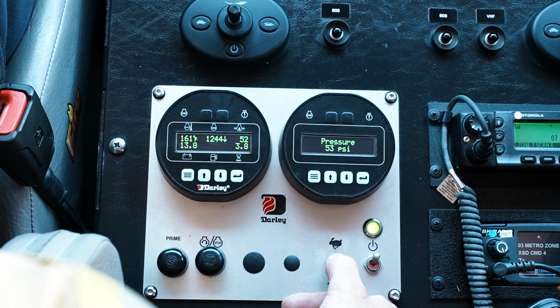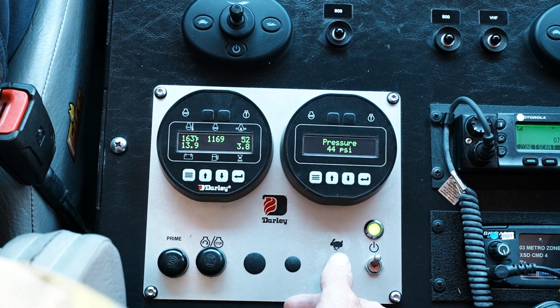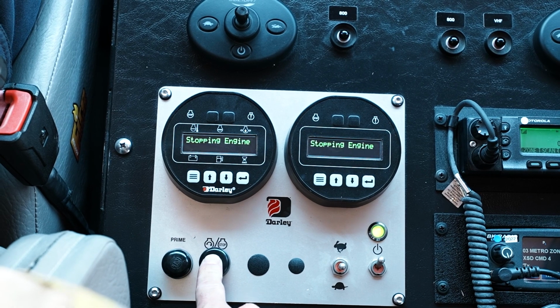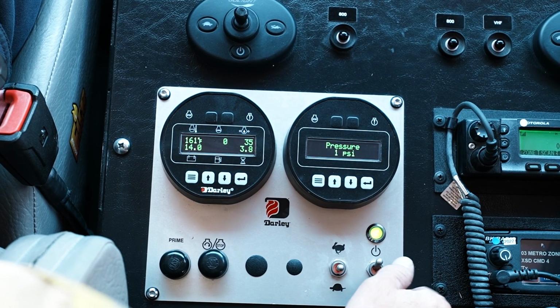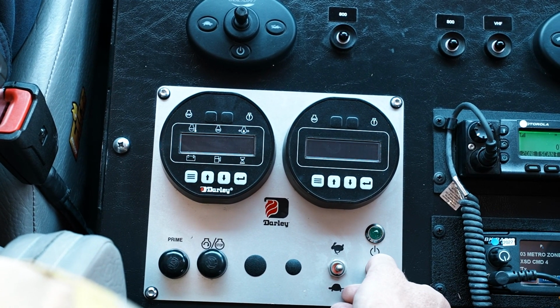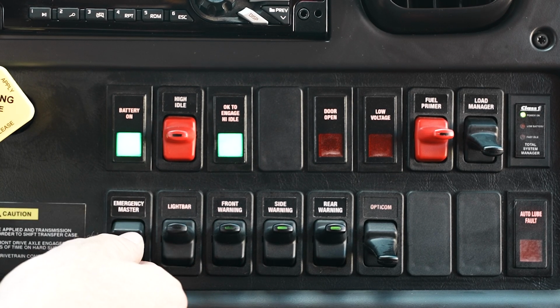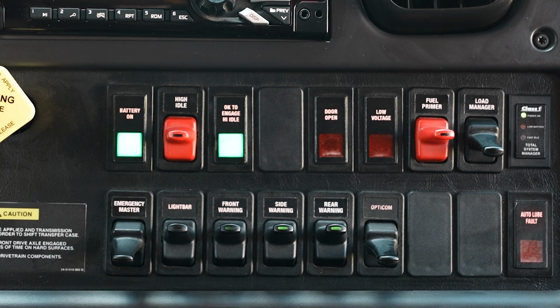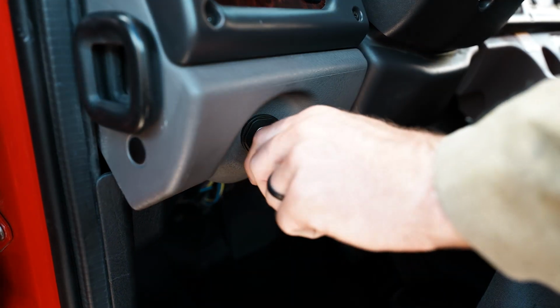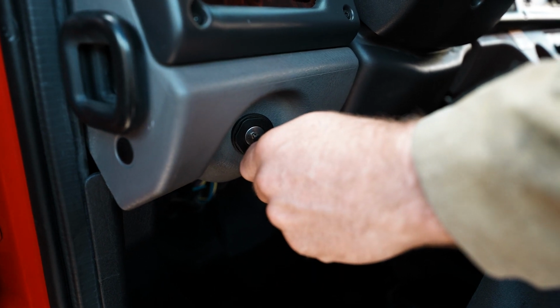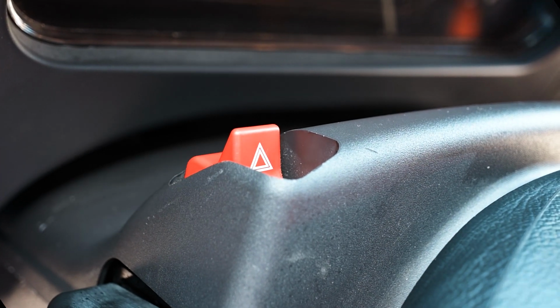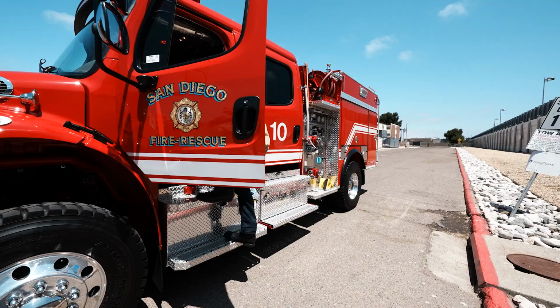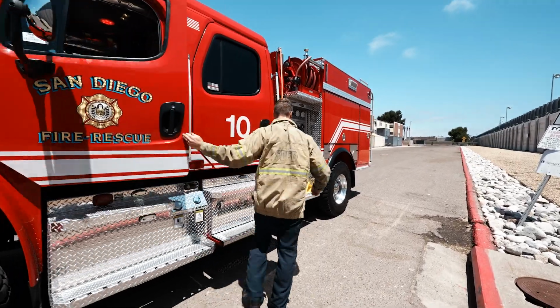Throttle down auxiliary pump to idle slowly. Toggle on-off switch to the off position. Turn off all emergency lights if safe to do so. Shut down engine if safe to do so. Turn on four-way flashers. Place wheel blocks appropriately.